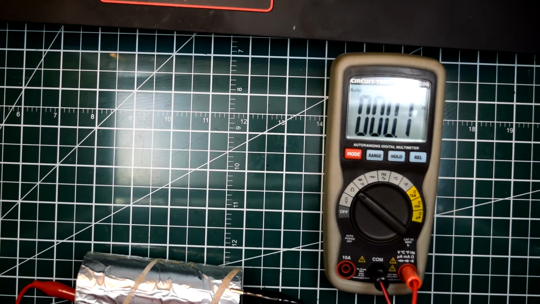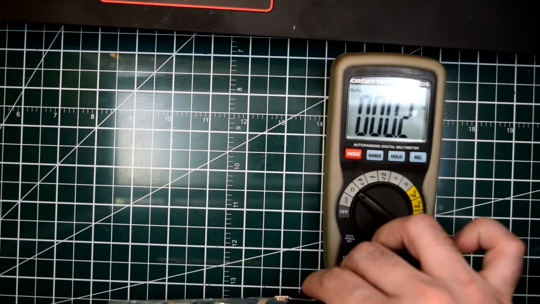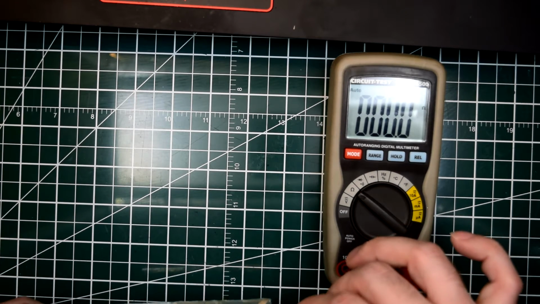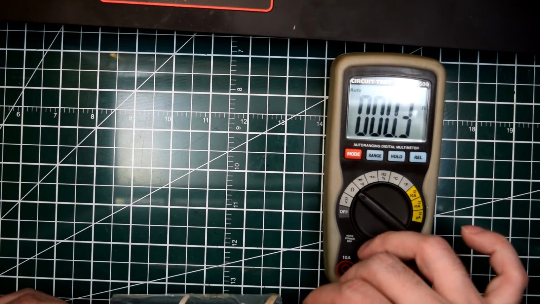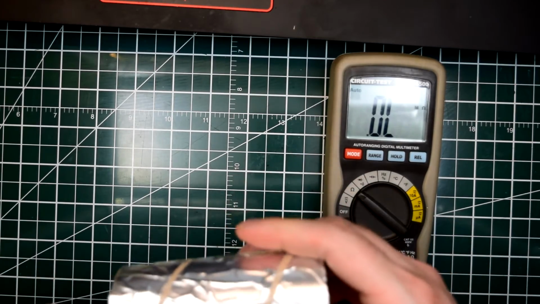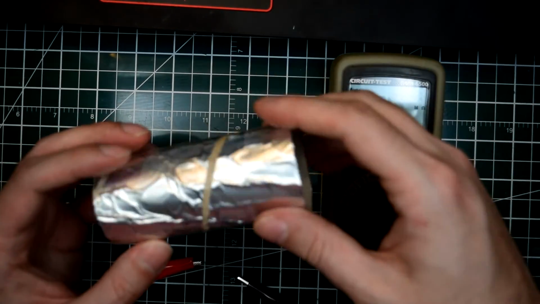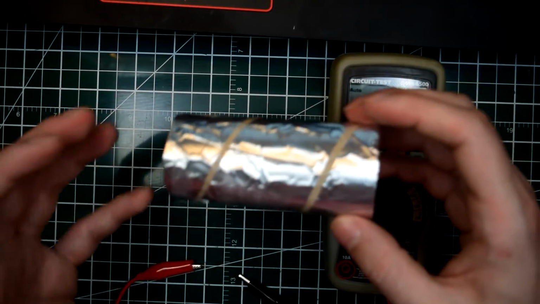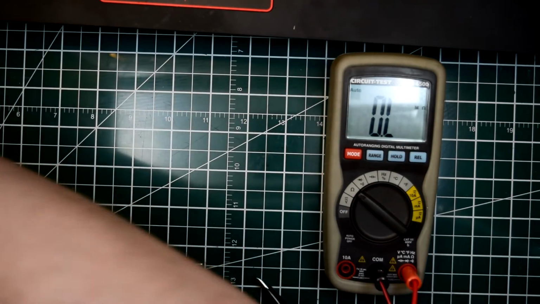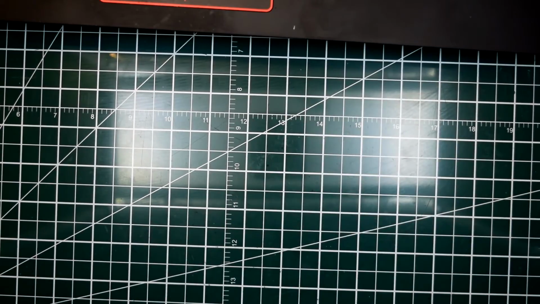Ah, it went up to about 0.4 ohms there, but yeah, my multimeter really isn't sensitive enough to demonstrate this, I guess. There we go, 0.3 ohms. 0.2, 0.3. So basically, I doubled the resistance by cutting that groove in so that it made the current path longer. But yeah, that's basically about it. There's nothing too super complicated about resistors.